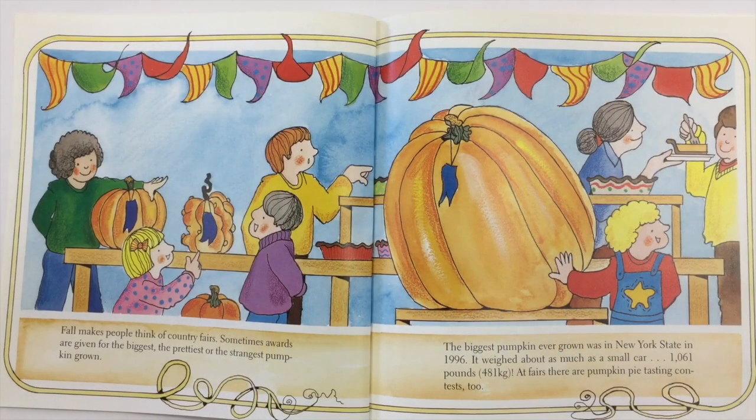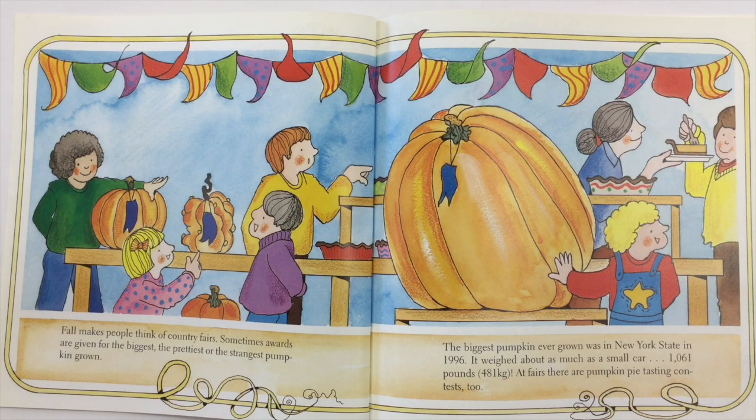Fall makes people think of country fairs. Sometimes awards are given for the biggest, the prettiest, or the strangest pumpkin grown. The biggest pumpkin ever grown was in New York State in 1996. It weighed about as much as a small car, 1,061 pounds, or 481 kilograms. At fairs, there are pumpkin pie tasting contests, too.